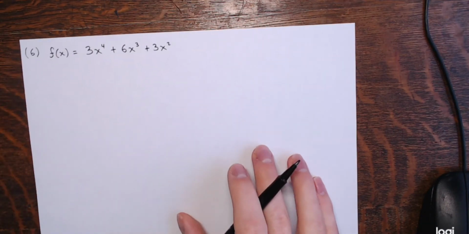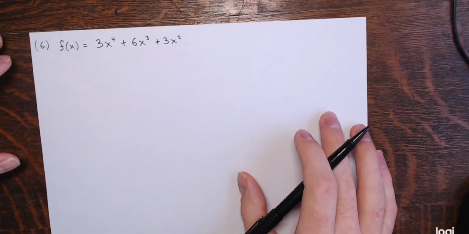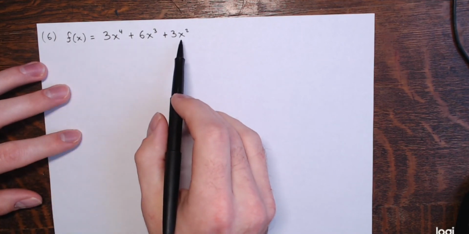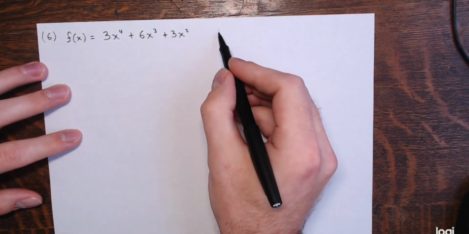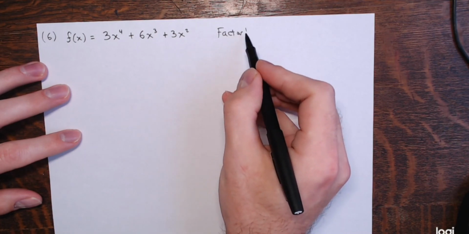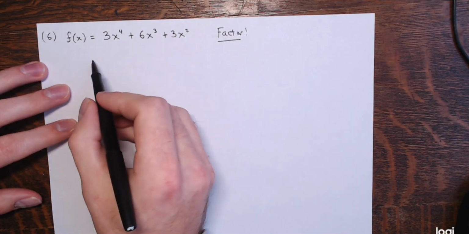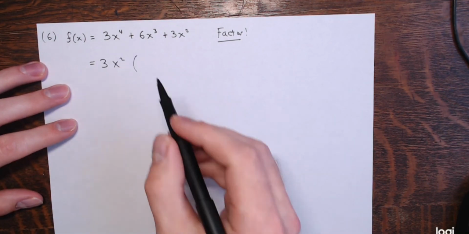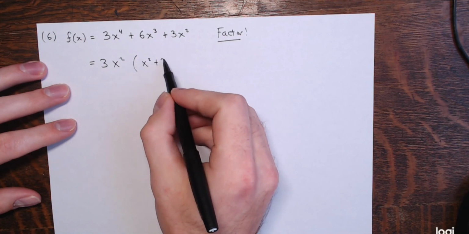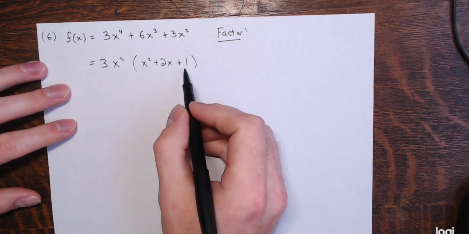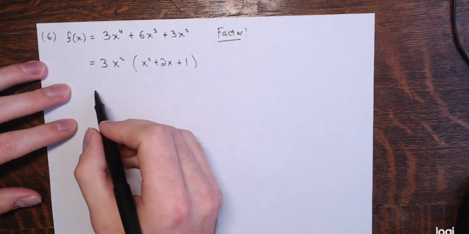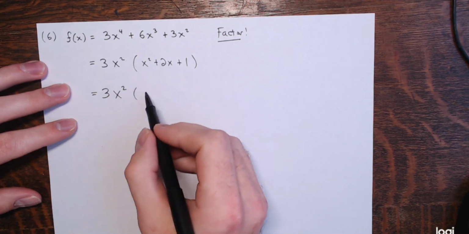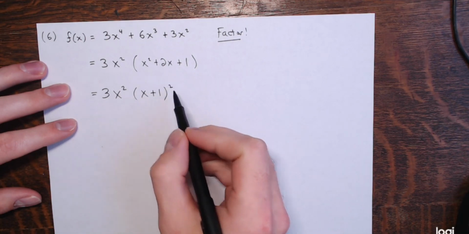All right, so example 6. Now this is not factored, but I can factor it. You should be able to factor this. These have a common factor of 3 and x squared. That's the greatest common factor. I pull that out. Then you'd have x squared plus 2x plus 1. And this factors even further. This is actually one of those perfect square trinomials. We have 3 times x squared, and then this factors to x plus 1 squared. So it's nice and factored now.